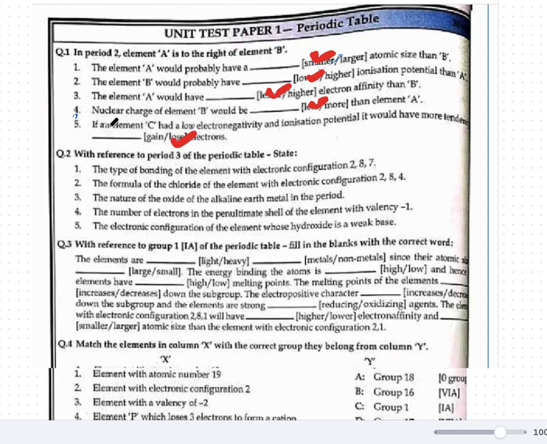With reference to period 3 of the periodic table, state the type of bonding of the element with electronic configuration 2,7,1. And the type of bonding of the element with electronic configuration 2,8,7. 2,8,7 means it needs just one more electron in the last orbit to complete its octet. Here remember one thing: you are not asked whether it's chlorine or sodium.